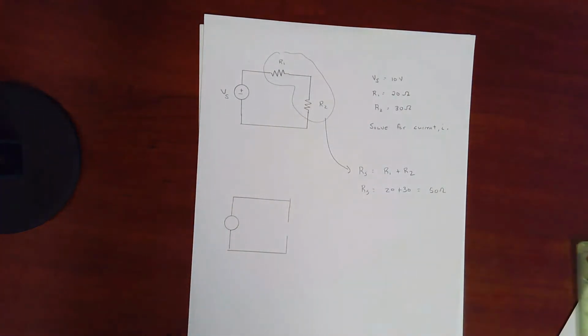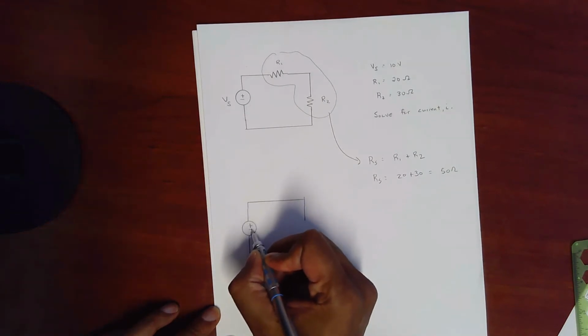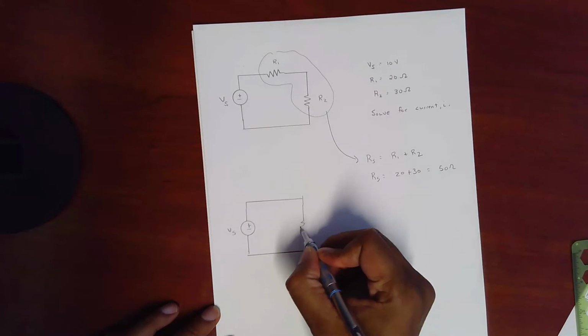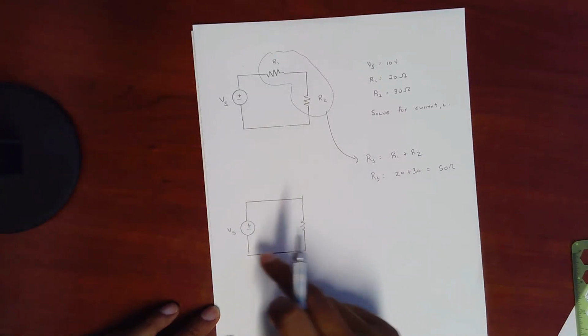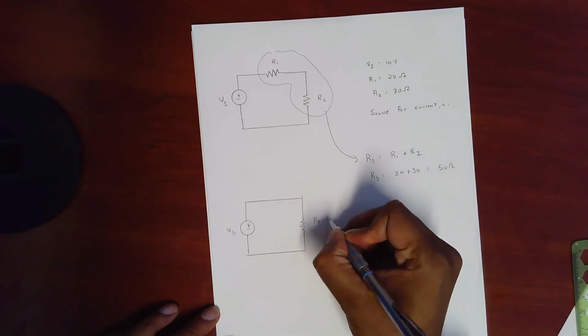Okay, and this is a little time consuming, so just be patient when we redraw. Redrawing is fundamental in these kinds of concepts. Here's your resistor, here's your voltage. We're going to call this RS, or equivalent, which is 50 ohms.